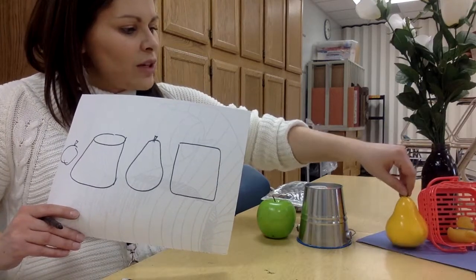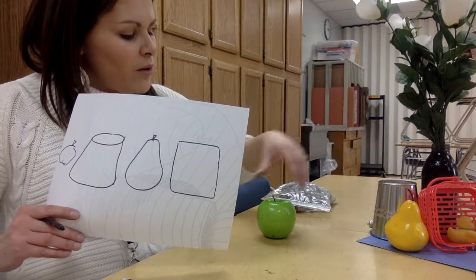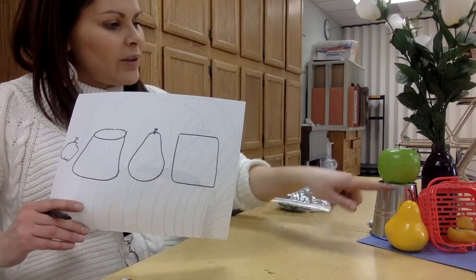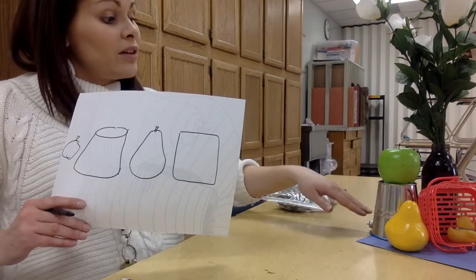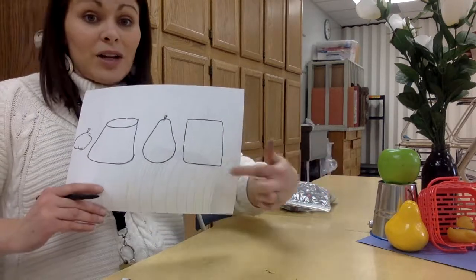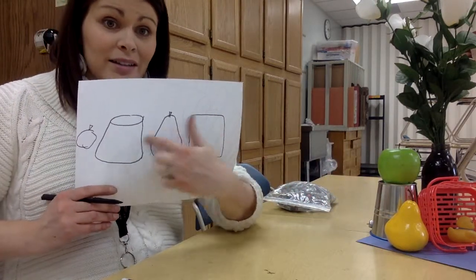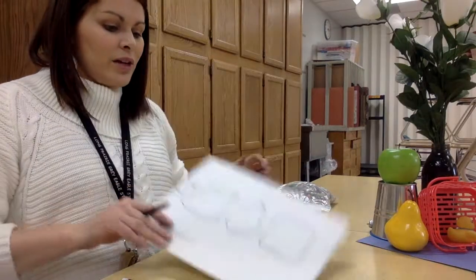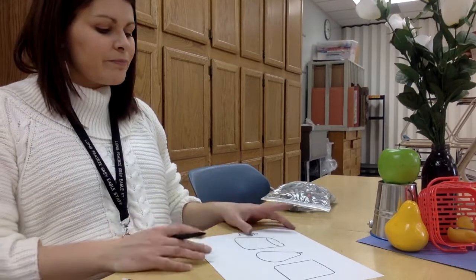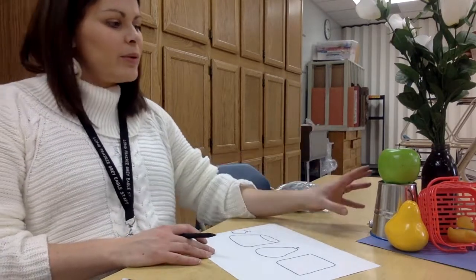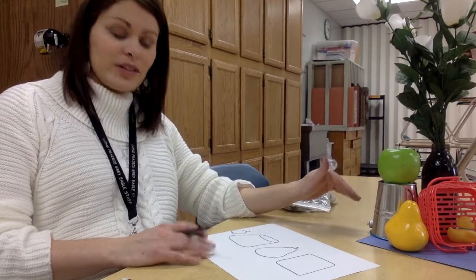So we want to make sure that we draw it where the objects are overlapping each other. Our pear is over top of the basket. The apple is actually on top of the tin can, not next to it. Other things that I want you to also look at, which people make this mistake all the time, is so our apple is sitting on top of our tin.